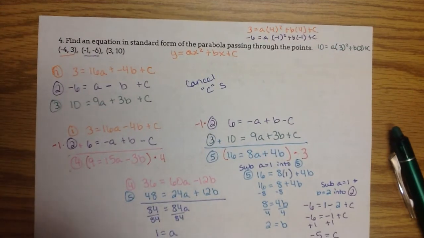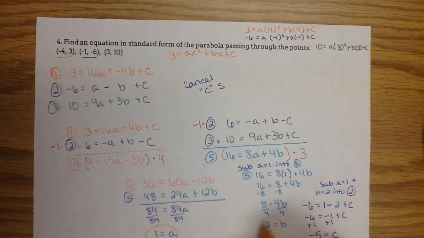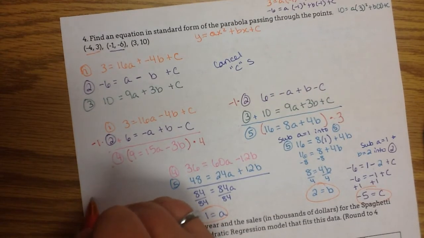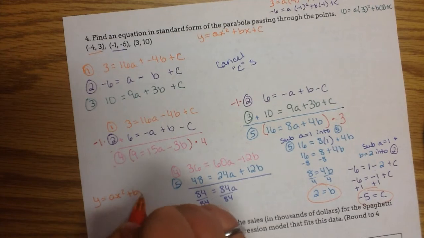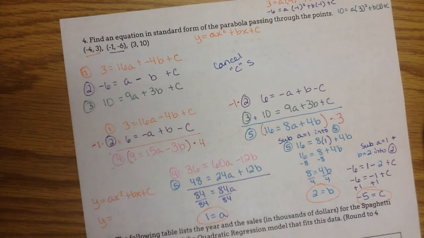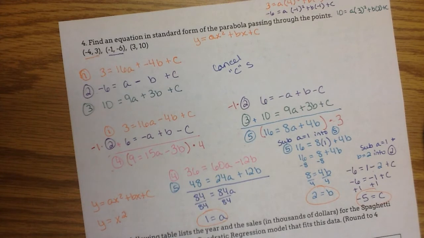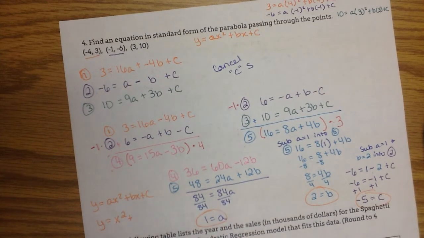So now I need to use all of these new things that I found, a, b, and c, to write my equation in standard form. So it's going to be y equals ax squared plus bx plus c. So y equals, a is 1, so you can either write the 1 or you can just skip it and write x squared, because 1 times x squared is still x squared. So to be the most simplified as possible, we wouldn't do times 1.